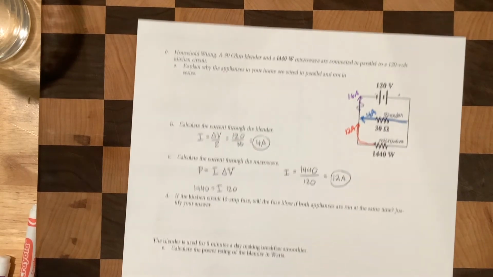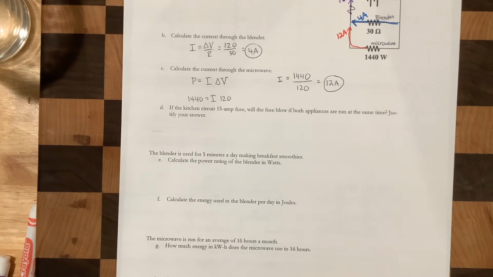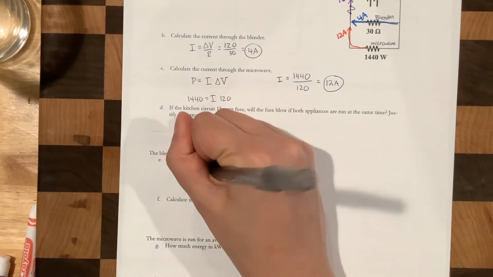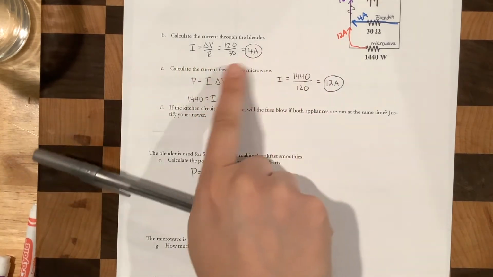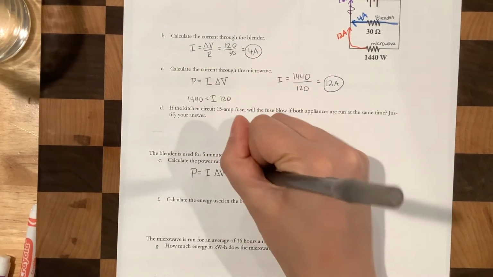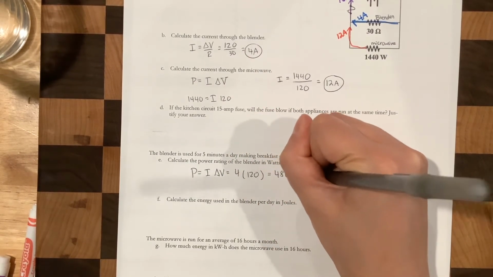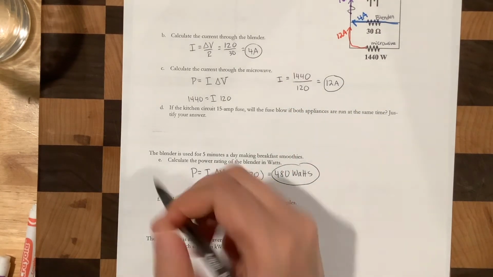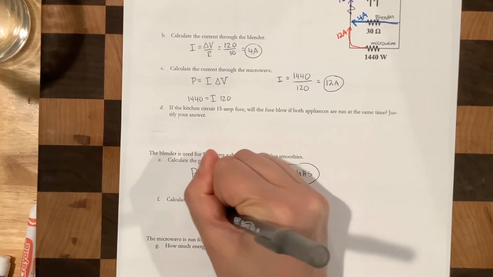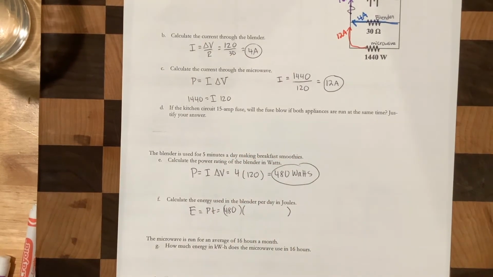So let's say we fix this up, and now we're just dealing with the blender. We are not turning on the blender and microwave together. The power rating of the blender, we're going to do power is current times voltage. That is 4 amps times 120 volts equals 480 watts. In joules, in one day, I would do energy as power times time. So that's 480 watts times 1 day's worth of seconds.